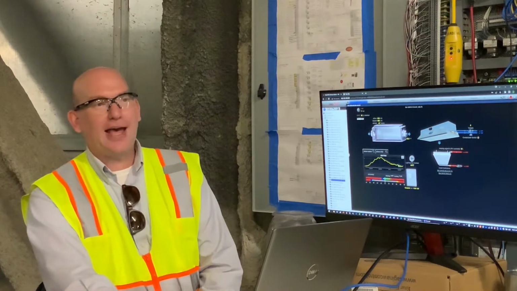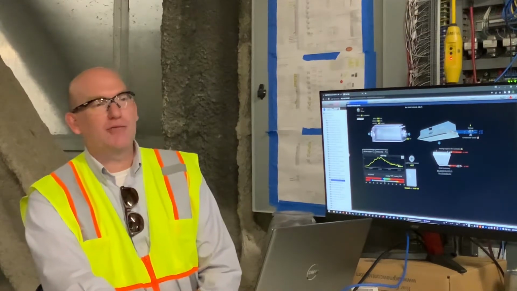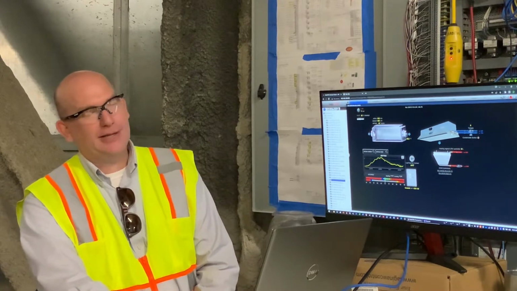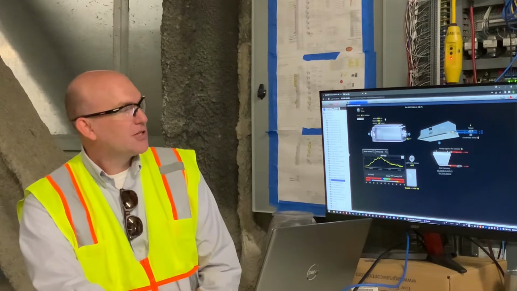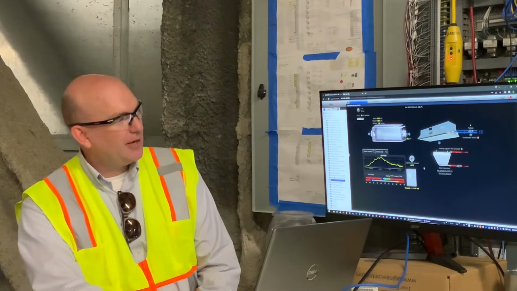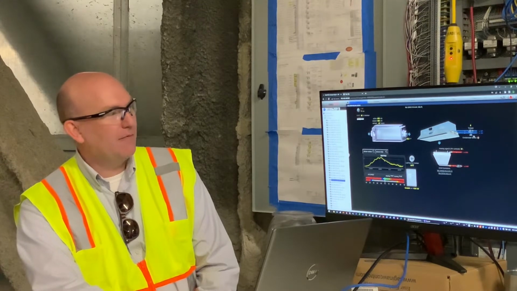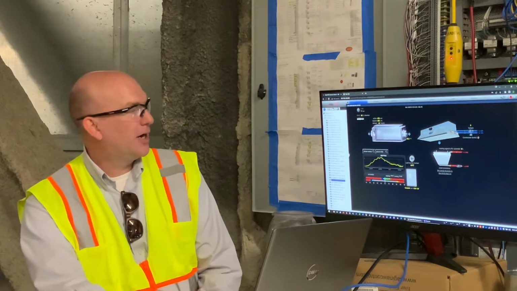We can configure that, and you guys can configure that to show whatever you want, right? And we'll talk a little more about that when we get to trending, all right? But we also see our VAV, we see our occupancy sensor, and then some statuses on valves and whatnot.